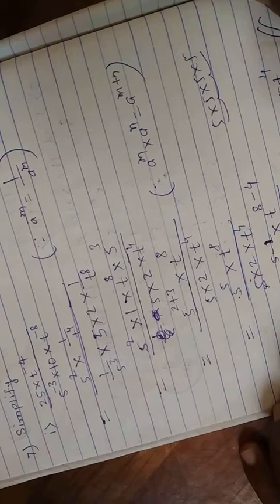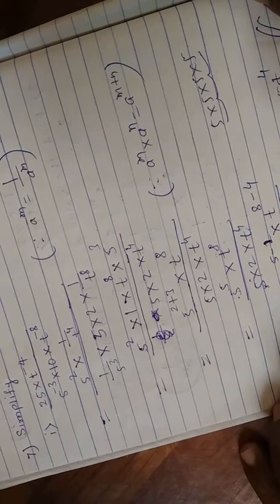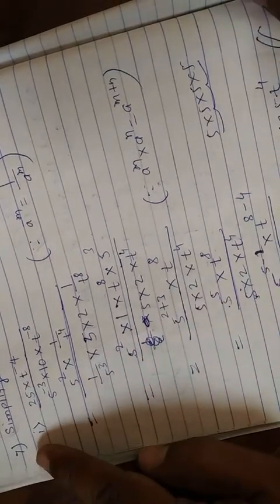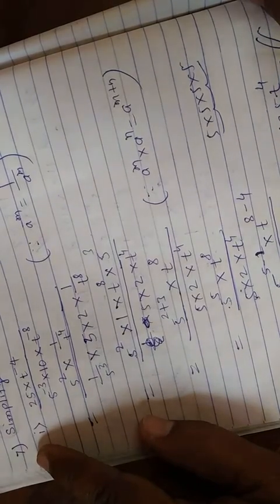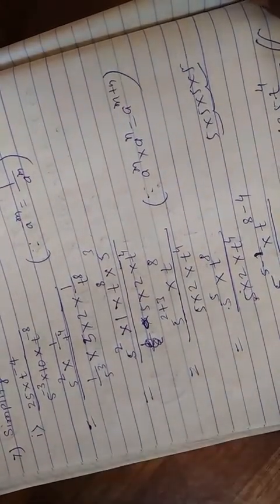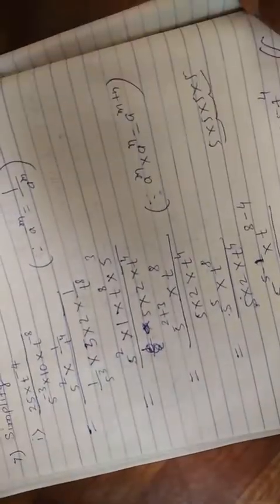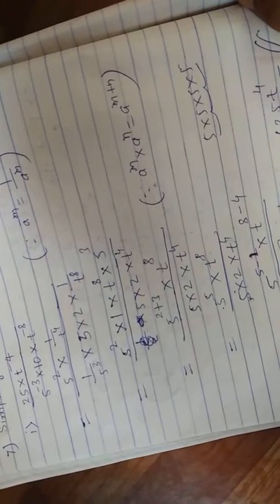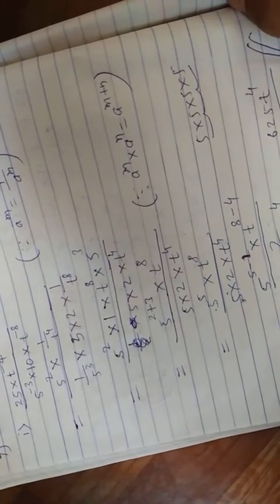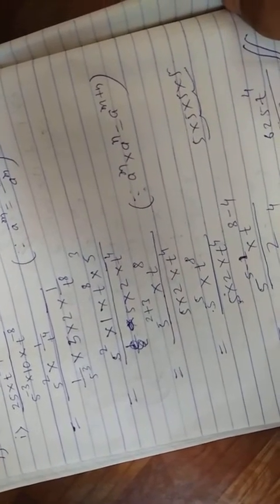So I hope all of you understood all these problems. This seventh question contains a total of 2 problems. I solved one, and the remaining one problem is homework for all of you. Okay, students. The remaining problems are all homework for all of you. You solve them properly. So in the next video, I am going to solve the next problems. Thank you. Have a nice day.